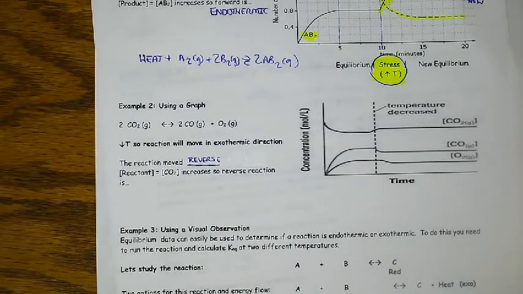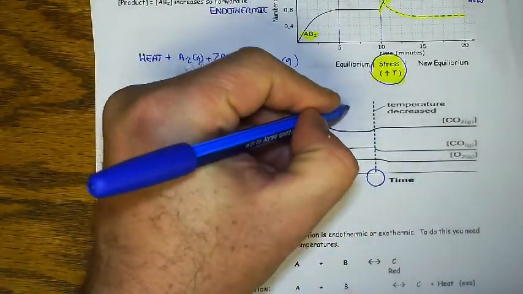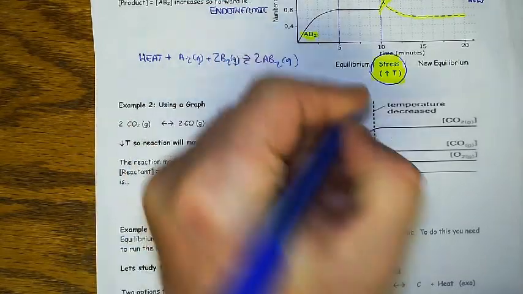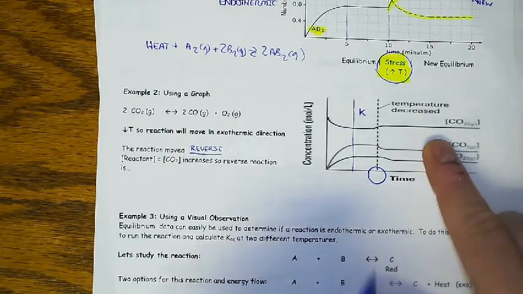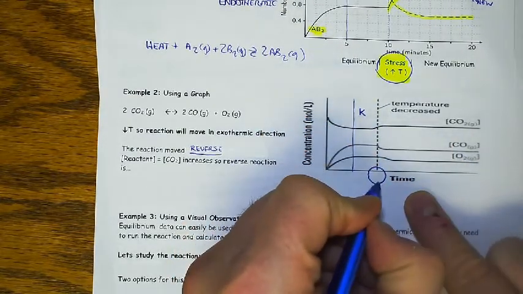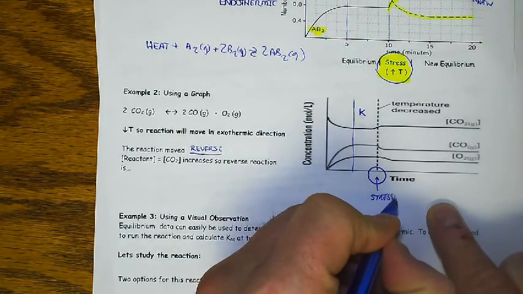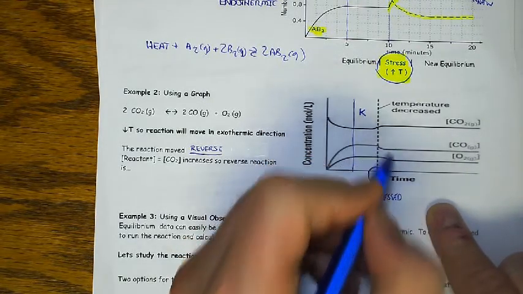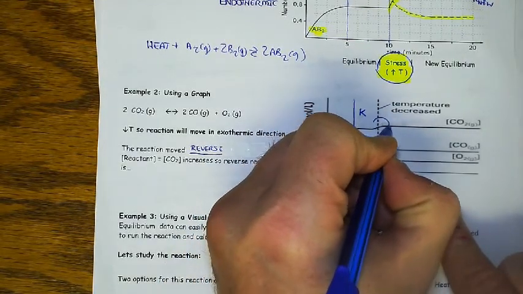Let's look at the next example, CO2 decomposing to CO and O2. Notice what's happening here at some time. We're at equilibrium probably here, so we have an equilibrium value here. And then we stress the equilibrium, and we know that because the equilibrium values that were established are changing.